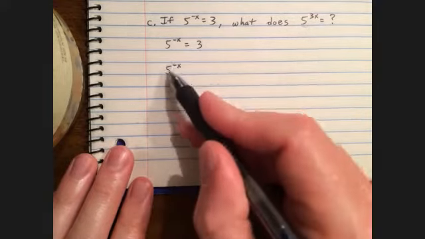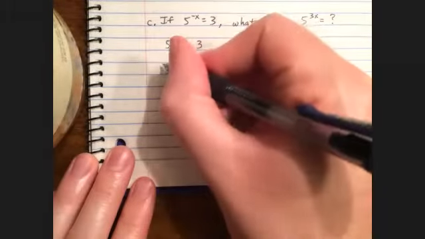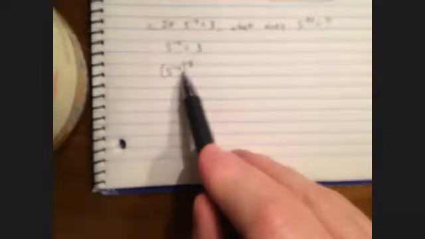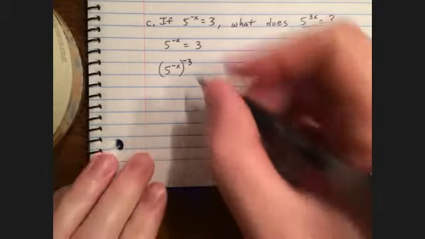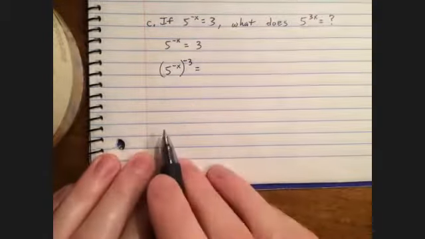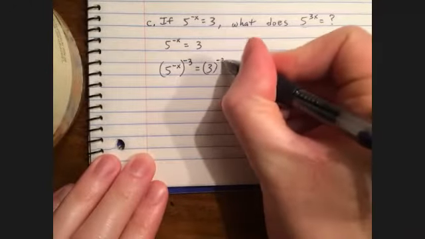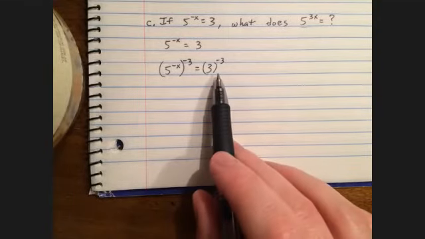Well, if we want to change this and make it 3x as our exponent, well, we'd raise this to the power of -3, because we know that we would multiply these. Negative and negative make a positive, so we'd end up with 3x as an exponent. But if we raise one side of our equation to the power of -3, we need to do the exact same thing to the other side. So now we have both sides of our equation raised to the power of -3.